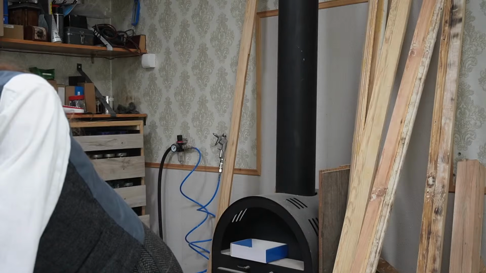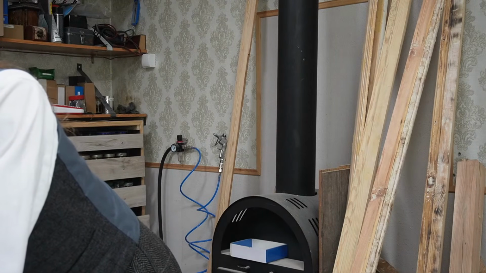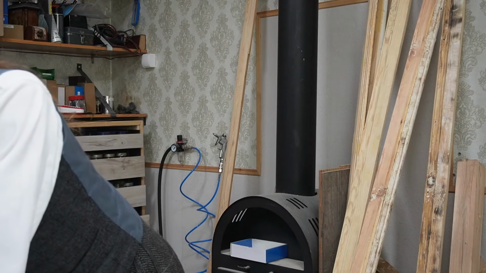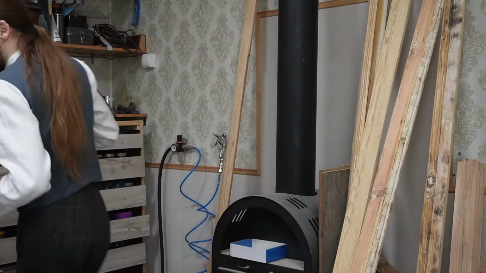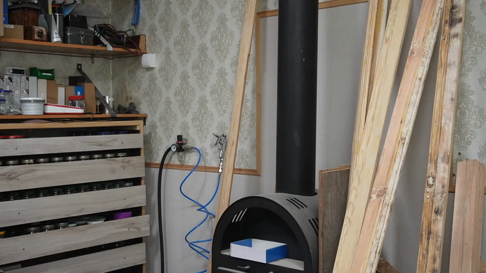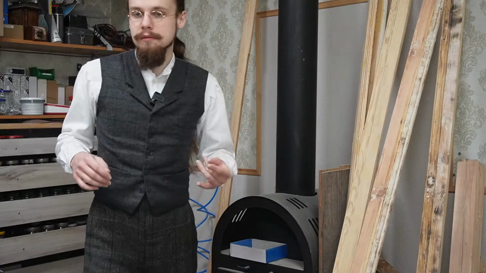It's still kind of stuck. Okay, I have to do this from the other side. I have to figure out some better solution. Maybe connect it directly to the workbench, like kind of a static setup.